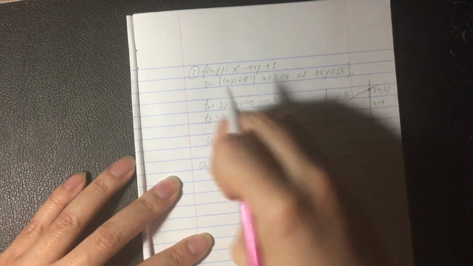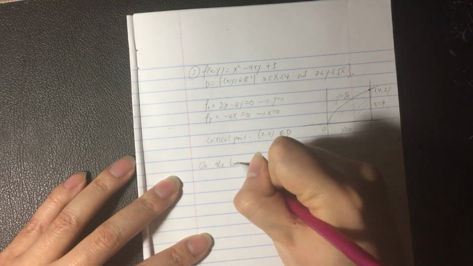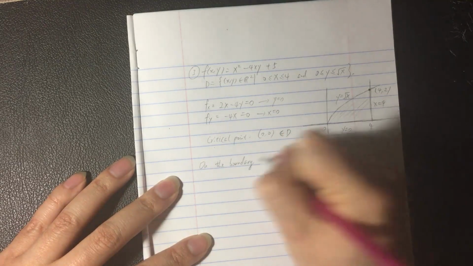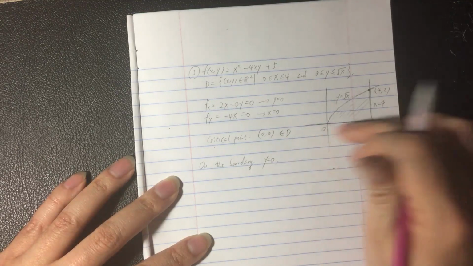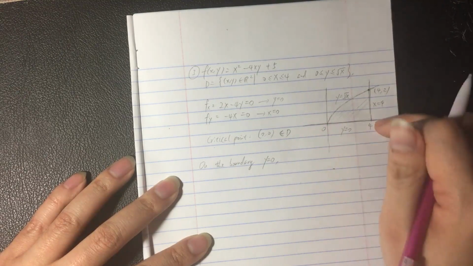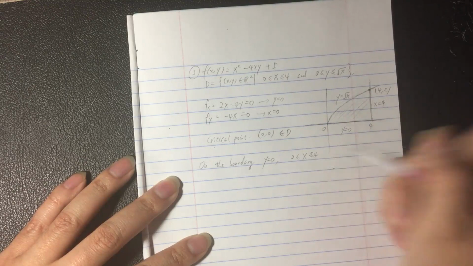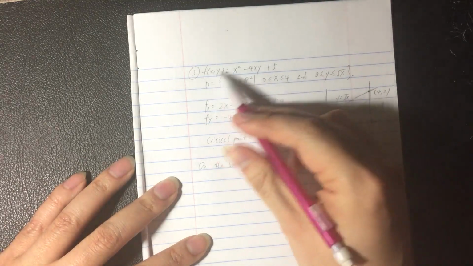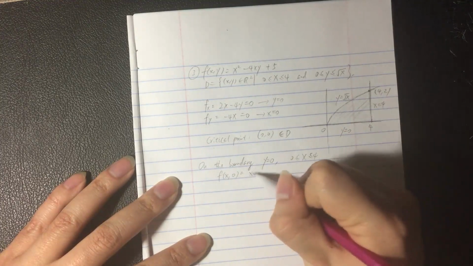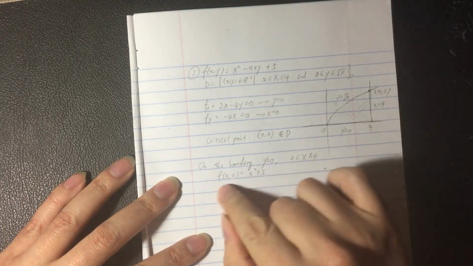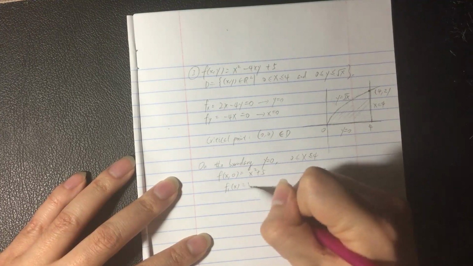On the boundary y equal to 0, x is between 0 and 4. If I substitute 0 for y, I have f(x, 0) equal to x squared plus 5. This is a single variable function. Let me call this function f sub 1. The variable is x.